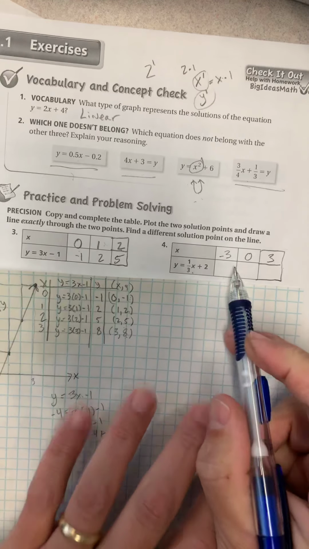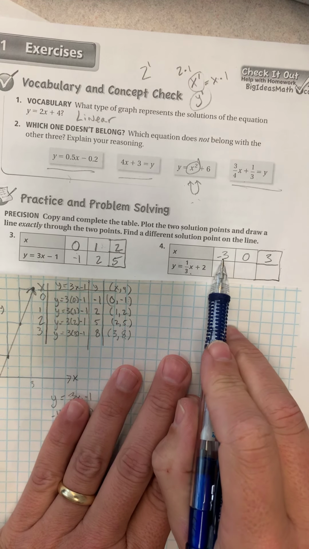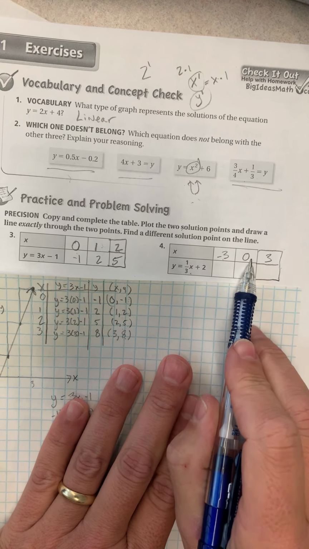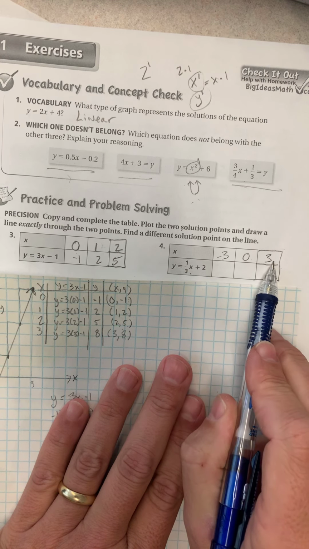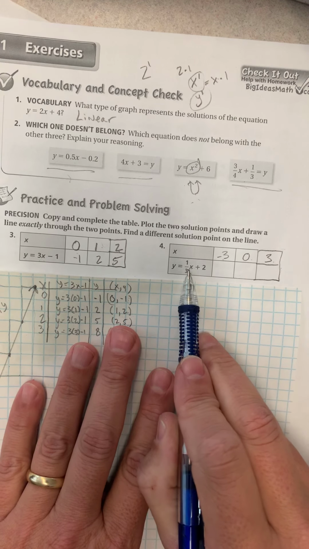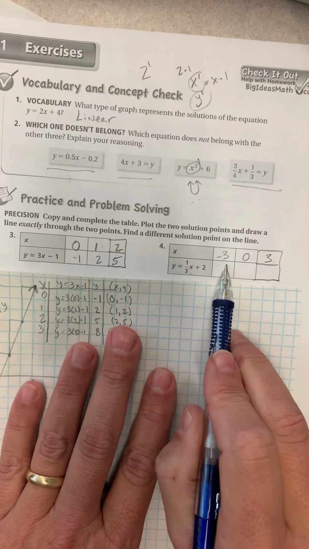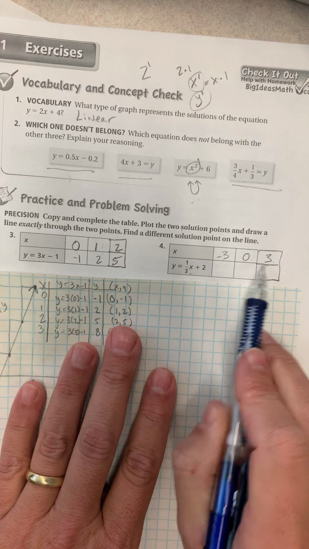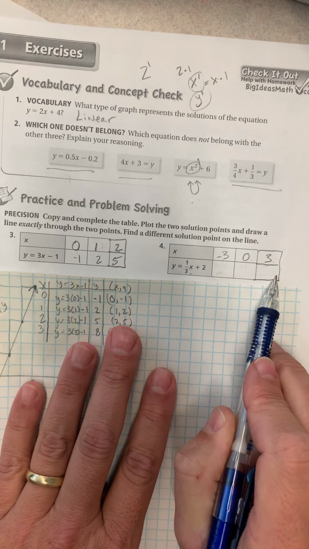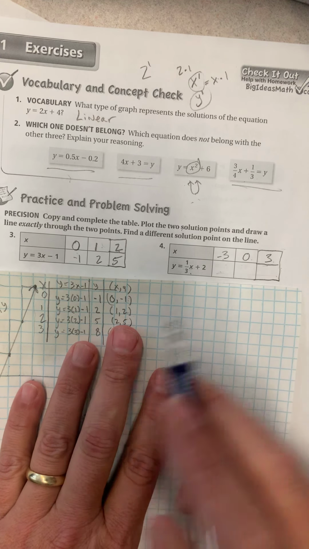Why did I choose those numbers? I want some negative values of x. 0 is always easy to plug in. And why did I use positive 3? Because it's divisible by 3. These are increasing by 3, which means my y's are going to increase at the same rate as well. I just got to find out what that rate is.